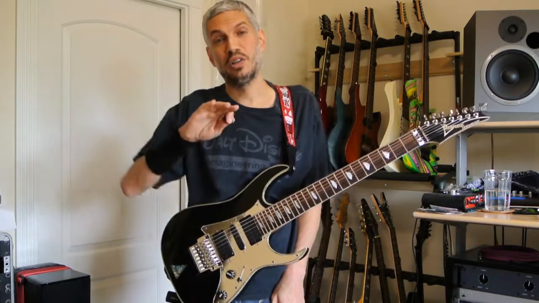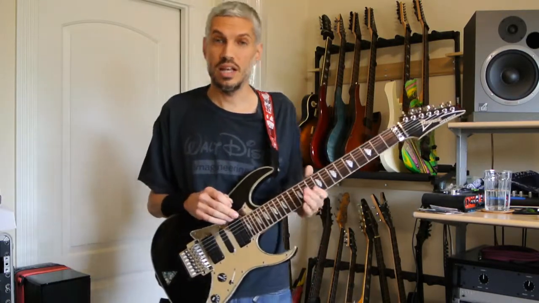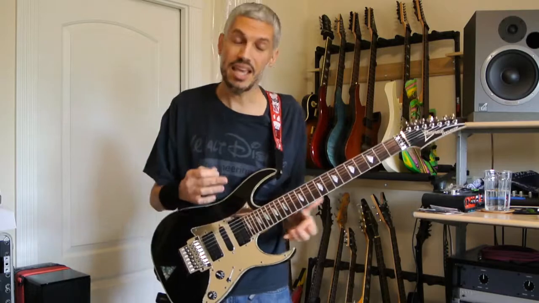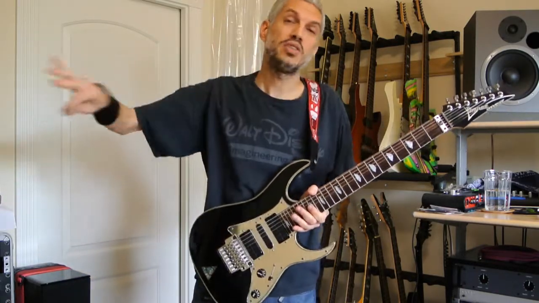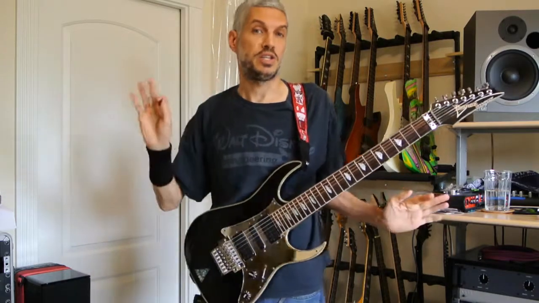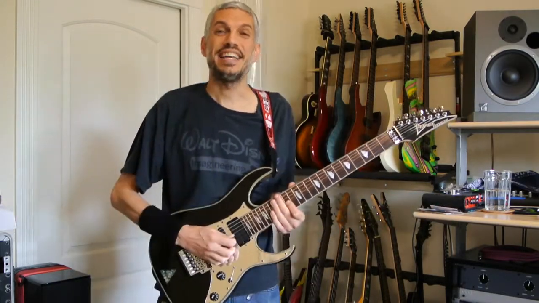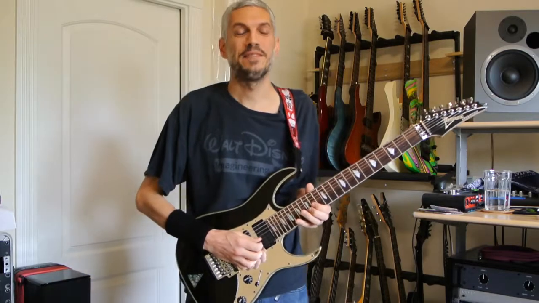Then the final chorus of the song has what I just think of as a D major 7 arpeggio, but it repeats over every chord in the progression. It's the exact same notes. That ends up sounding like this.